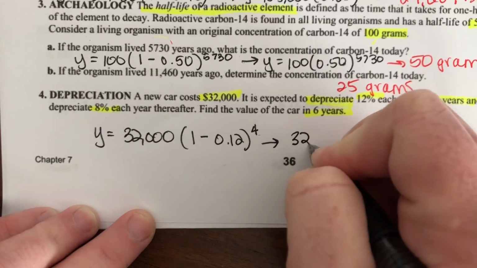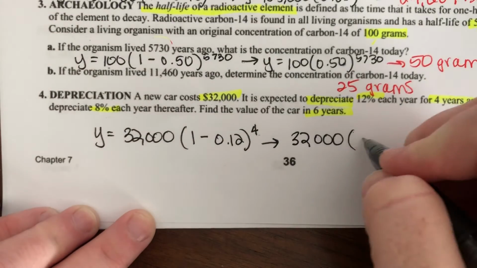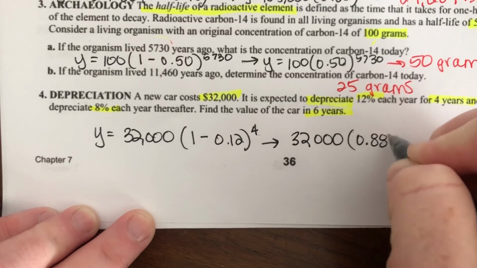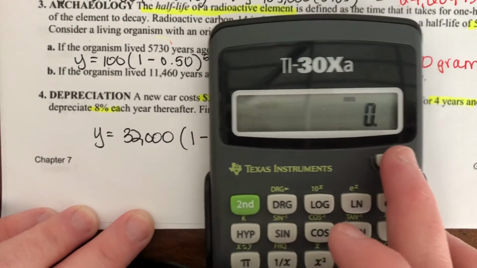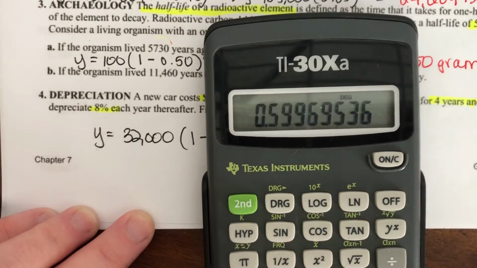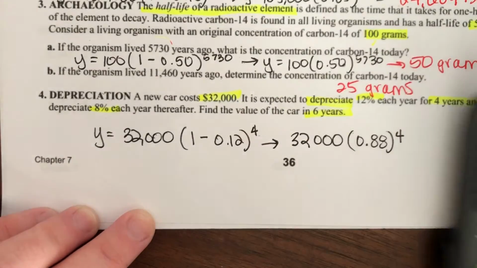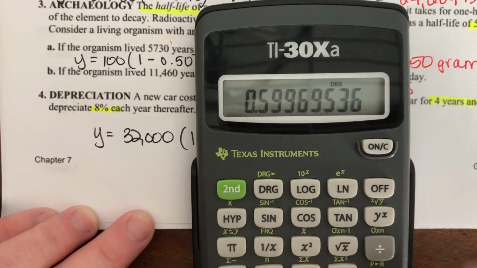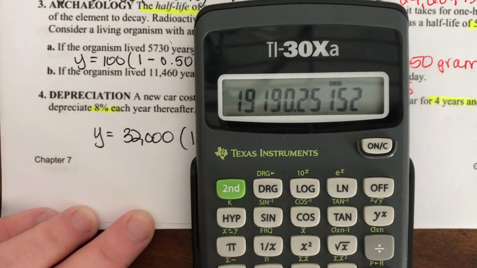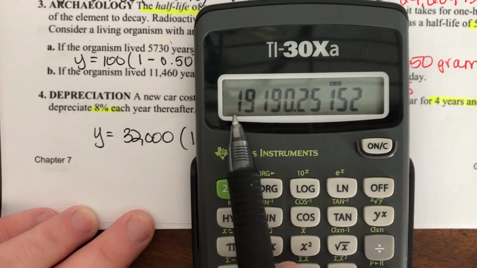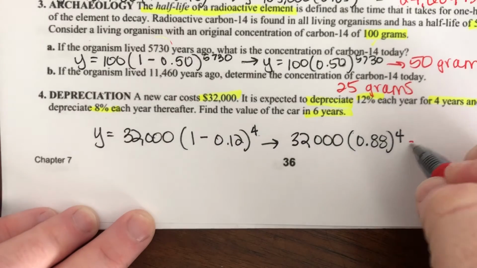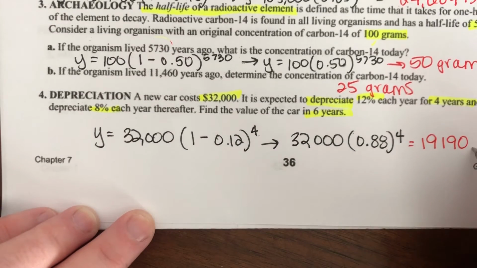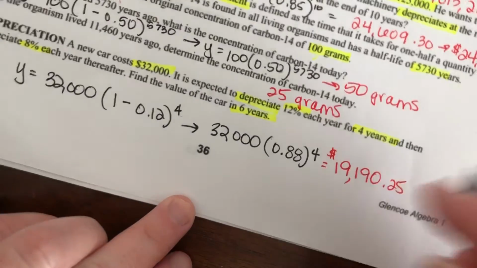Okay, so this is 32,000 times 0.88 to the 4th. Okay, so if we simplify that with our calculator, 0.88 to the 4th, we get 0.59969536, and then multiply it by 32,000. Okay, so after the first 4 years, this is our amount, 19,190.25. Okay, so after it depreciates the first 4 years, this is the new amount.